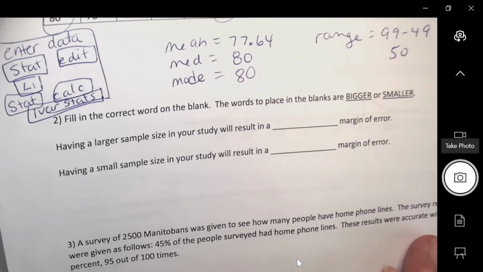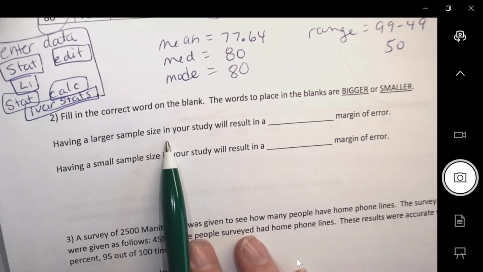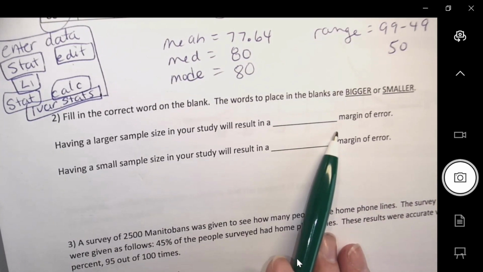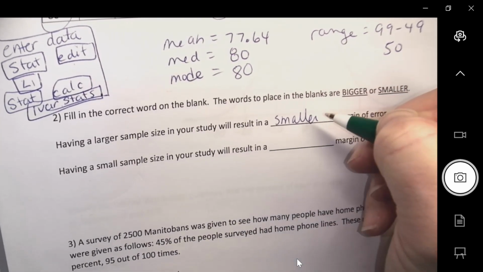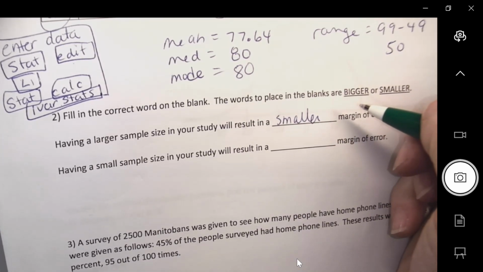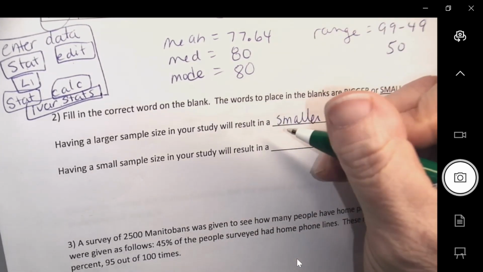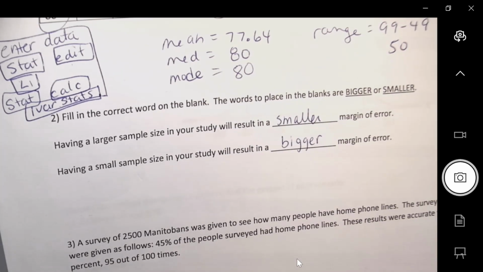Okay, fill in the words. If you have a large sample in your study, you will have a what kind of margin of error? Bigger or smaller? Smaller. The more people you ask, the better your data is. So if you have a small sample size, you're going to have a bigger margin of error.